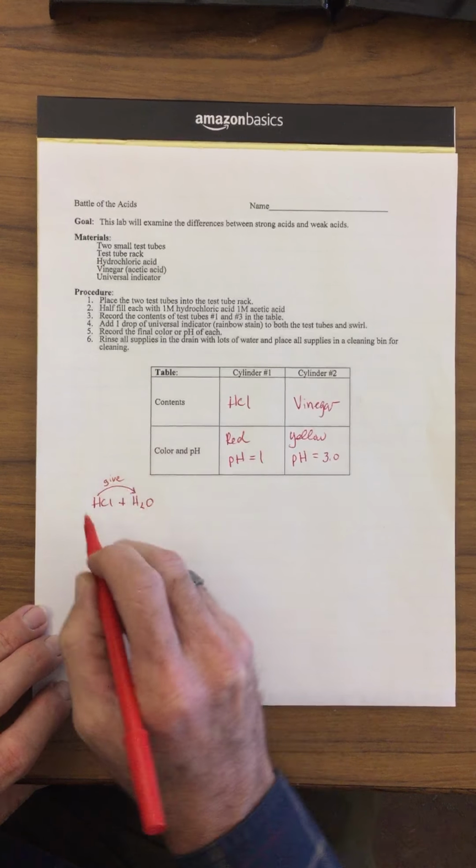So let's take a look at the second reaction, and the second reaction is the vinegar. So here's the HCl, and here is going to be the vinegar. The chemical formula for vinegar you will not need to memorize, but this is what it looks like: CH3COOH. So here, the H from the HCl gets given to the water.